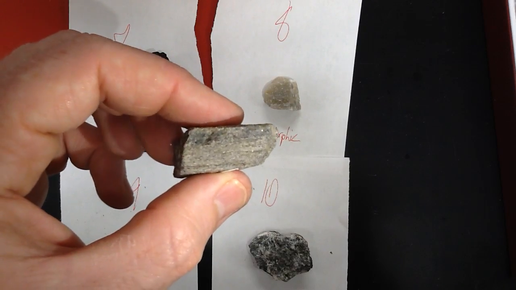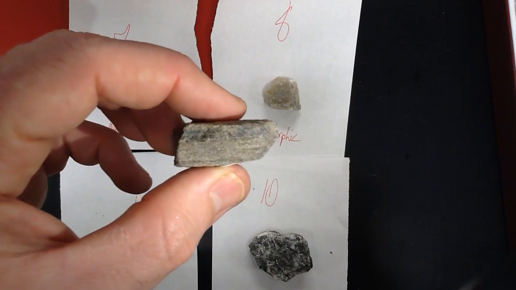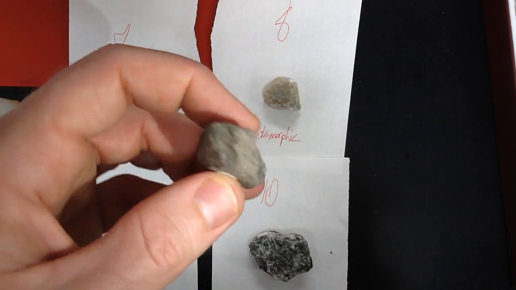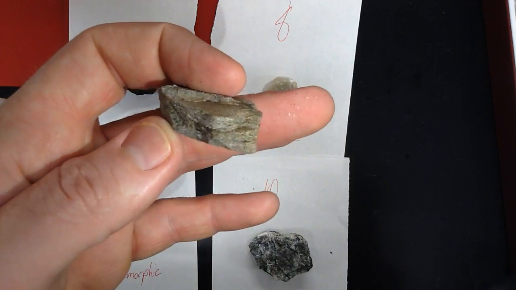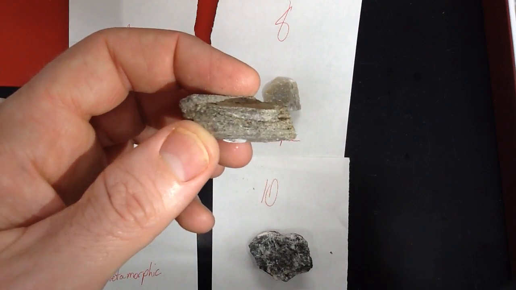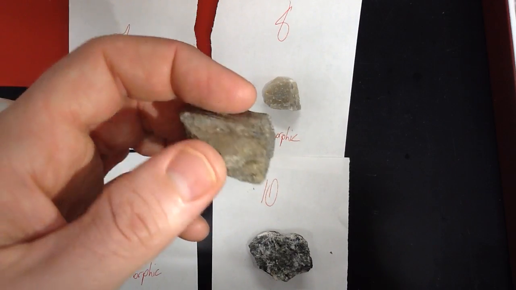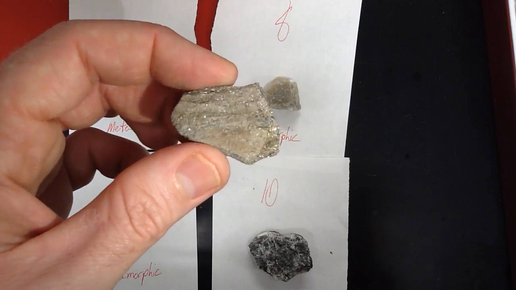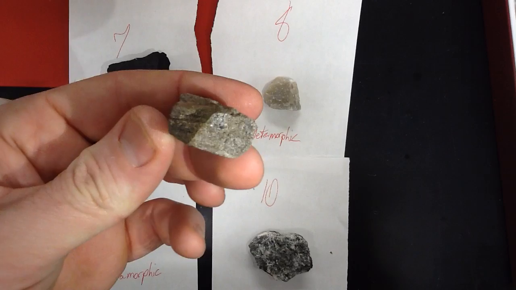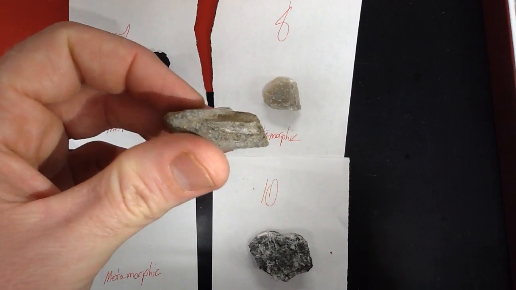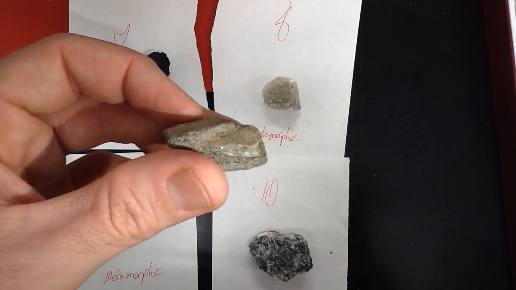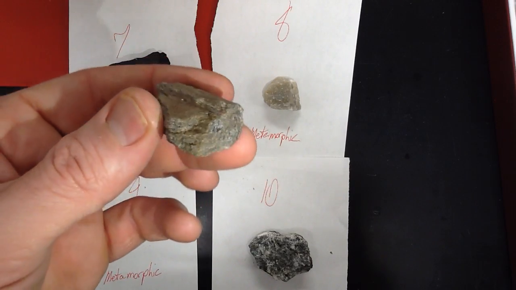Coming around to the other side, I can see a little bit of foliation. So this is going to be a foliated rock. It's a little wavy. I hope you can kind of see the waviness there in the layers. When you see it from this side, you get a lot of the sparkle. When you see it from this side, you don't really get a whole lot of sparkle. And so that kind of indicates that all of your mineral grains are aligned.